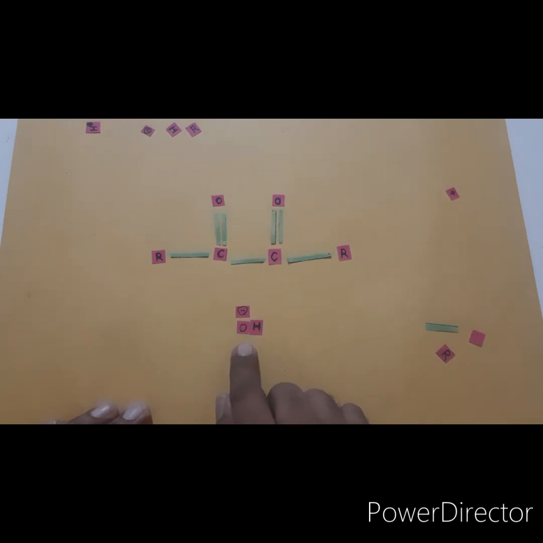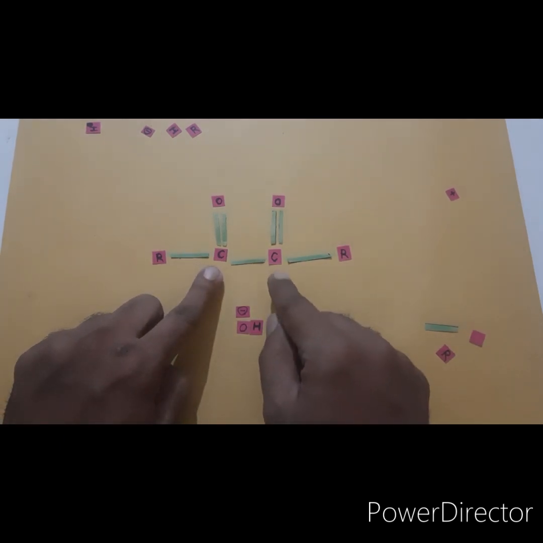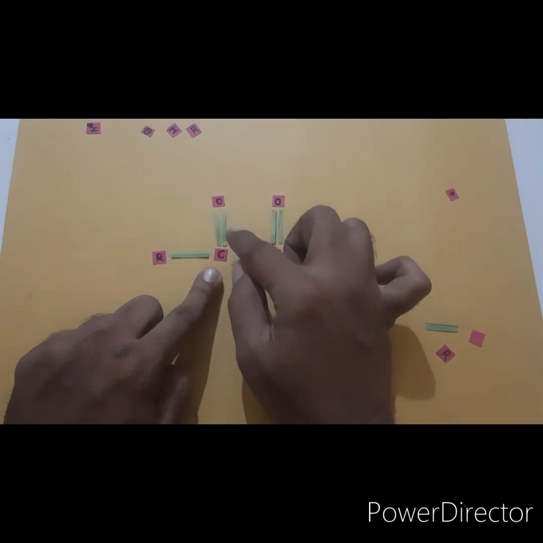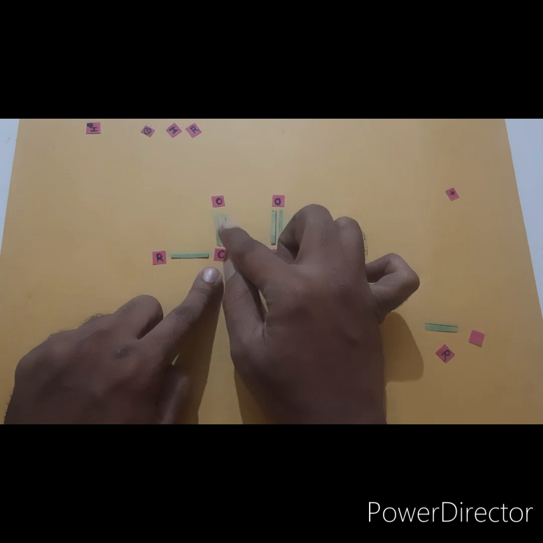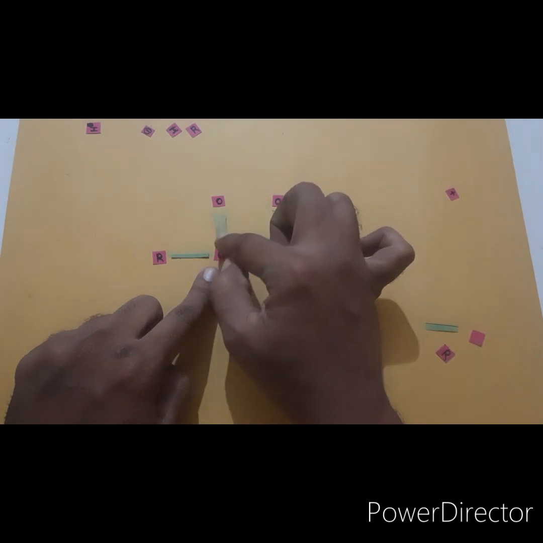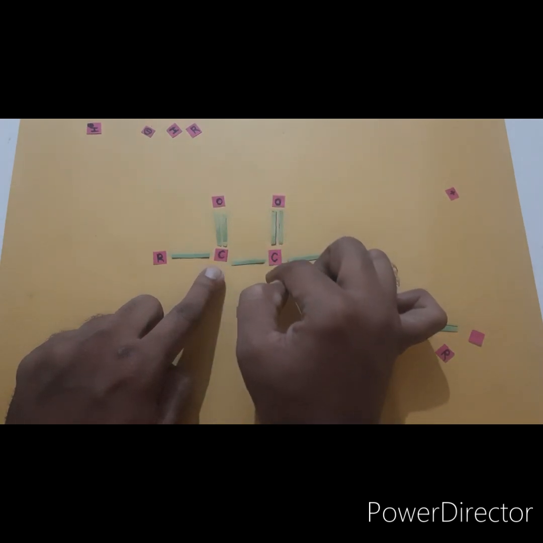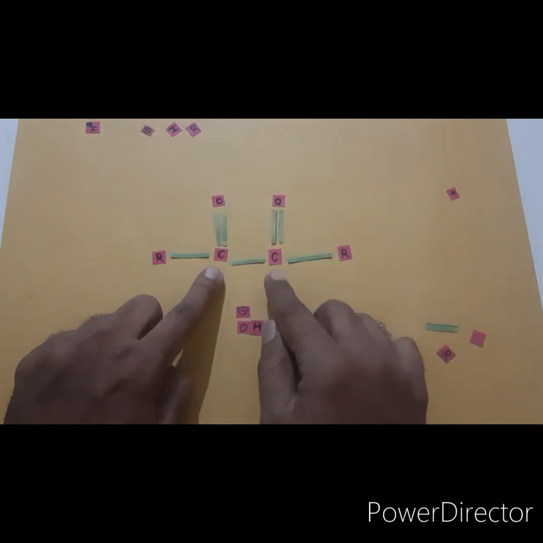Oxygen bears a negative charge, and this carbonyl carbon is electron deficient. This carbonyl carbon is also electron deficient because the pi bond is polar, and oxygen, because of electronegativity, can take the electrons, and therefore this carbon and this carbon experience electron deficiency.